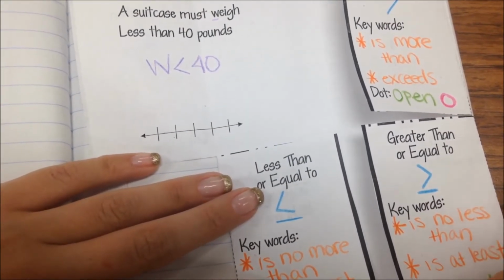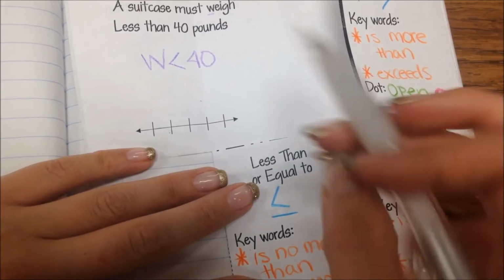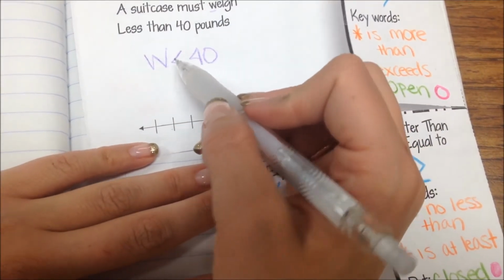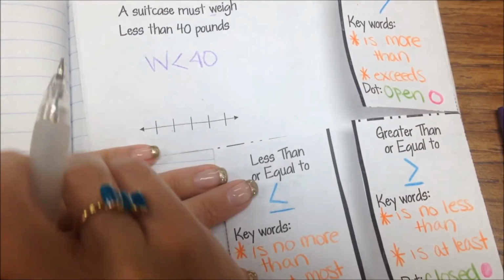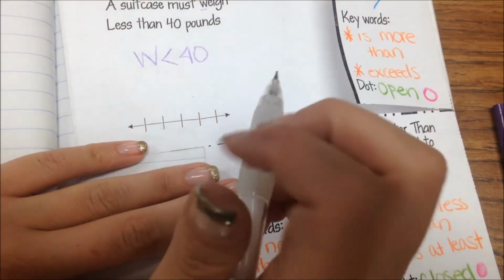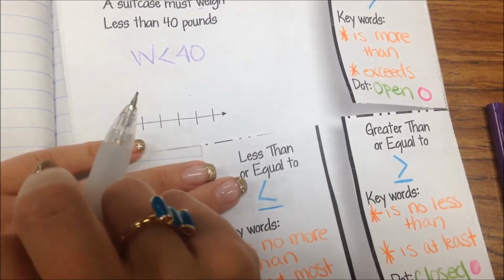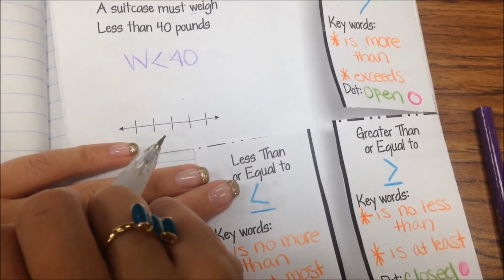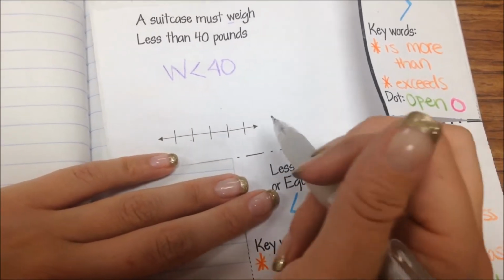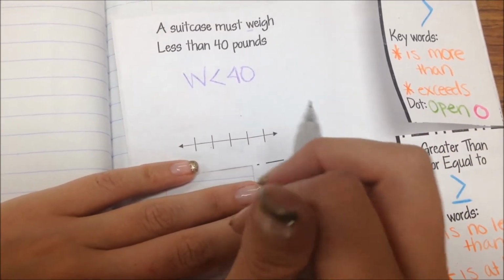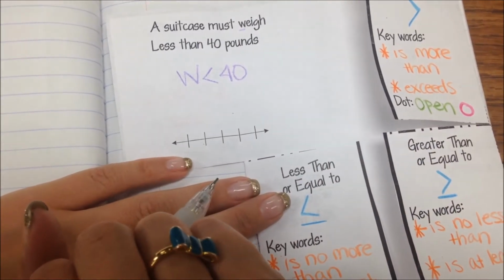So the weight is less than 40 pounds. And what that means is that your suitcase has to weigh less than 40 pounds. It could weigh 2 pounds, it could weigh 39 pounds, it could weigh 25 pounds. As long as the weight is less than 40 pounds, that is a solution to our inequality.